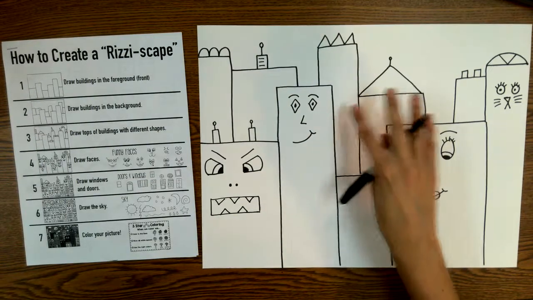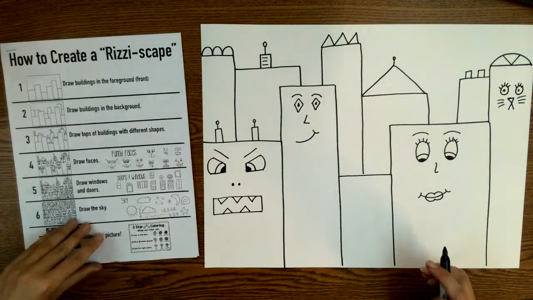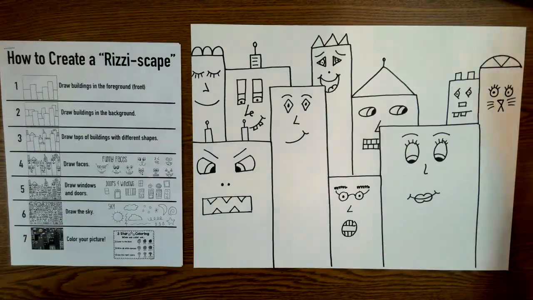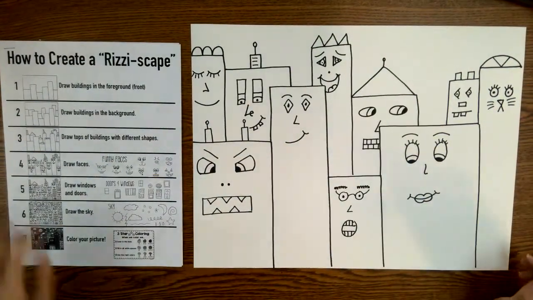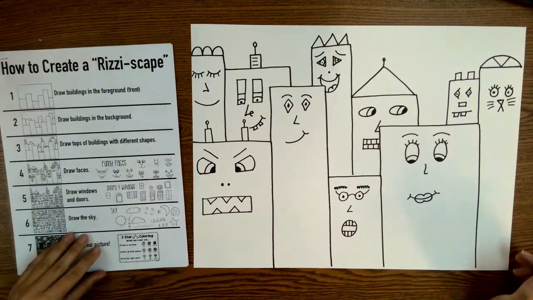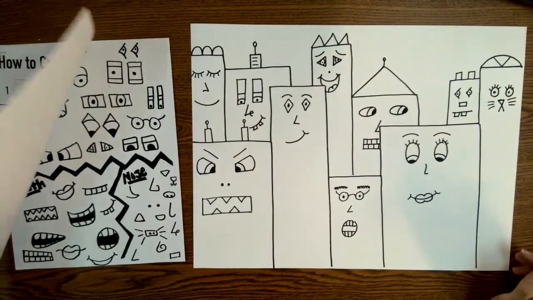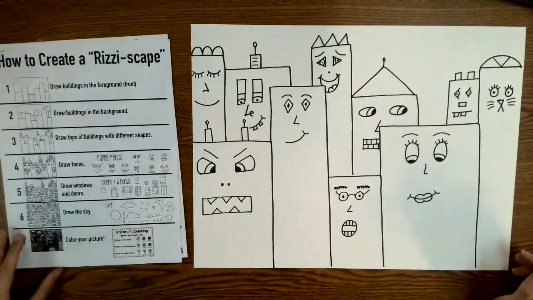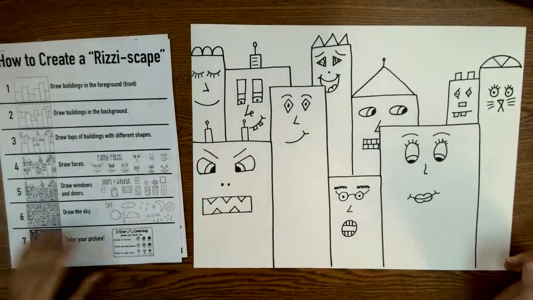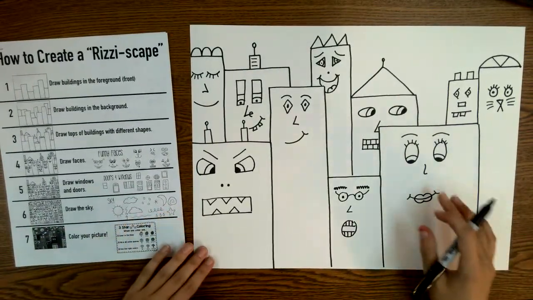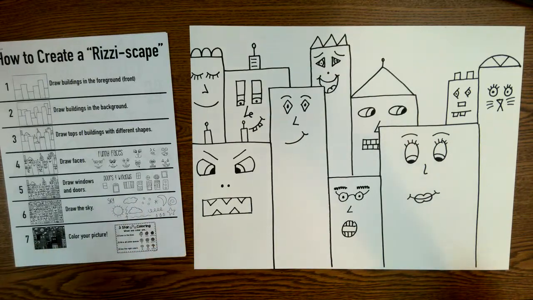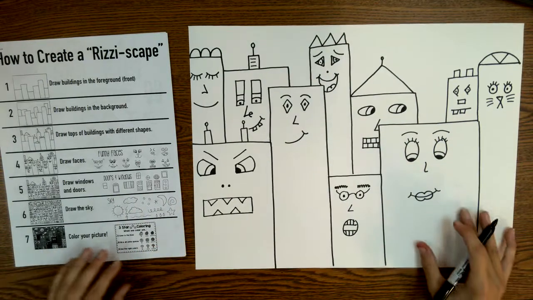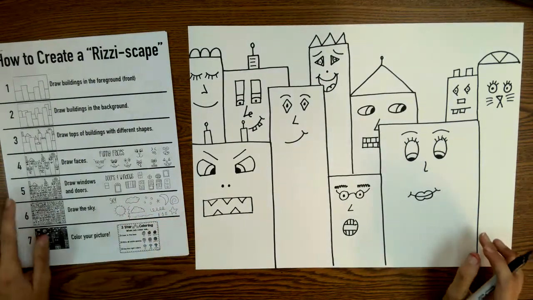Make sure you fill up every building with a face. All right, so I'm done with step number 4, drawing my faces. Remember, you can use both sides of this handout. Think about different emotions while you're making your faces as well. If you want your face angry, sad, happy, a bunch of different emotions you can do.